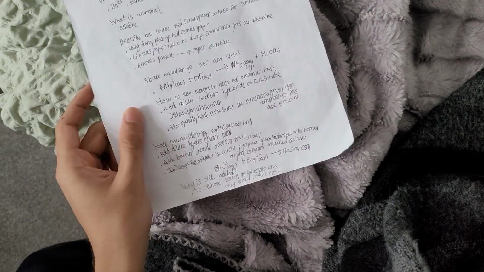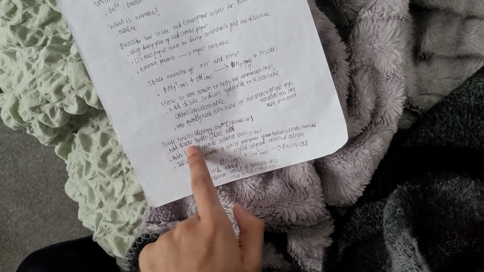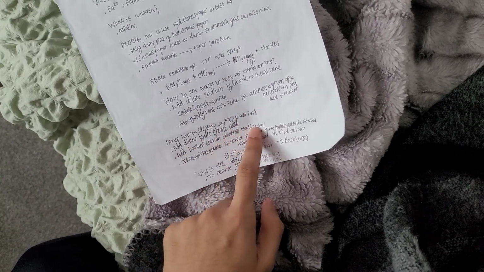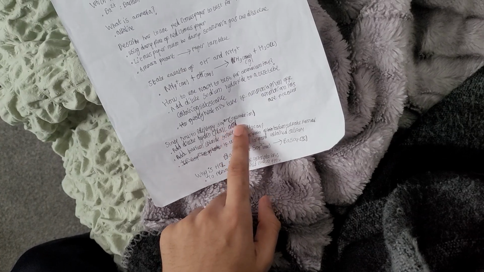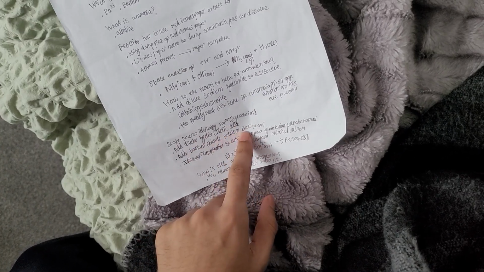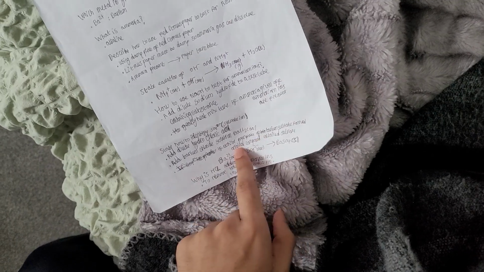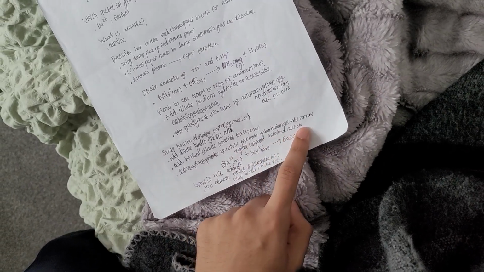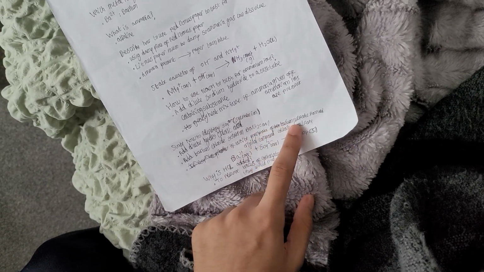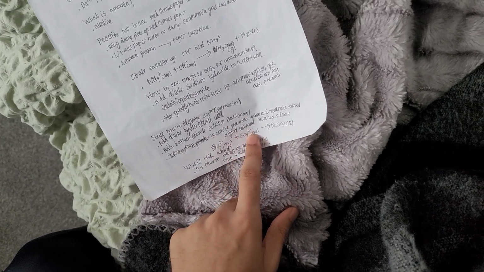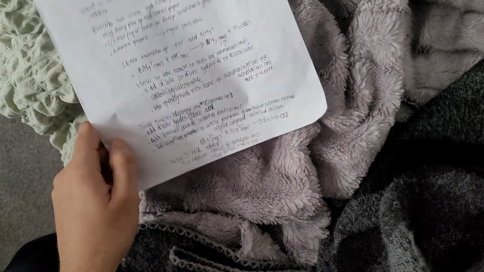State how to identify SO42-, the sulfate ion. We want to add dilute hydrochloric acid, then add barium chloride solution, BaCl2 aqueous, and if the white precipitate barium sulfate forms, the original compound contains sulfate ions. White precipitate, barium sulfate, formed. Here's the equation: Ba2+ aqueous plus SO42- aqueous forms BaSO4 solid.